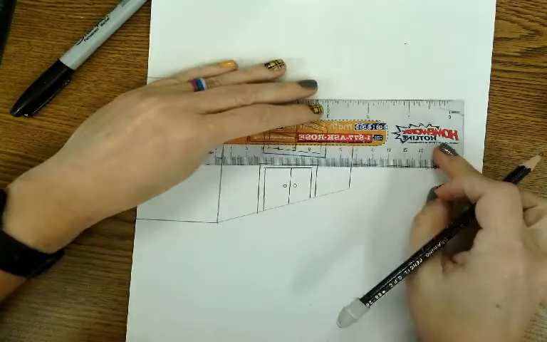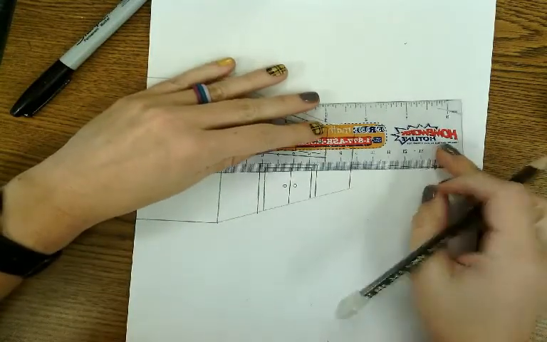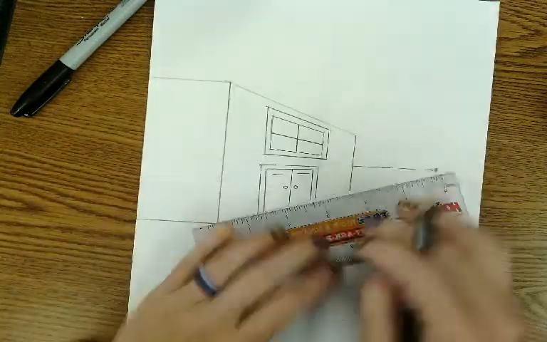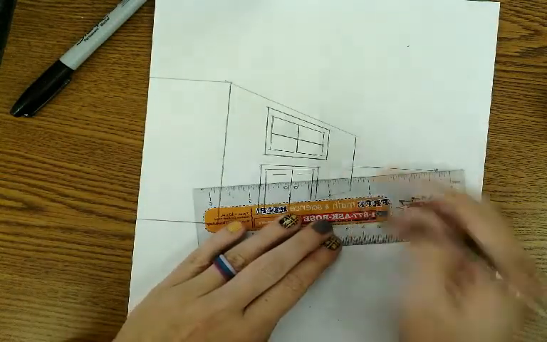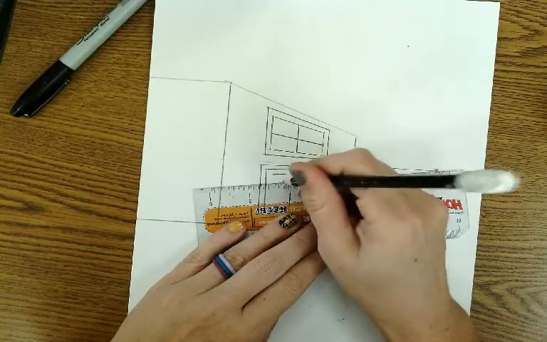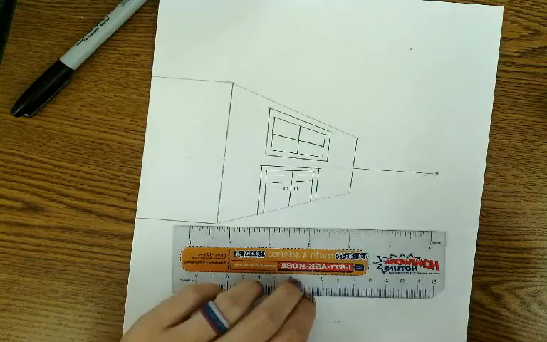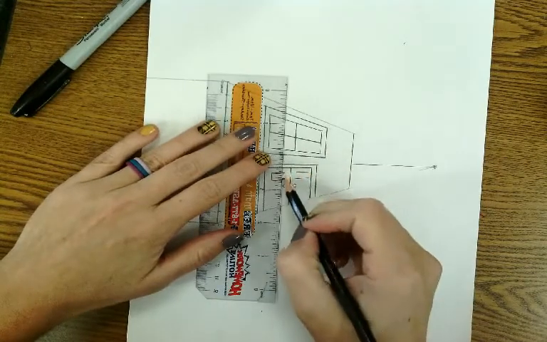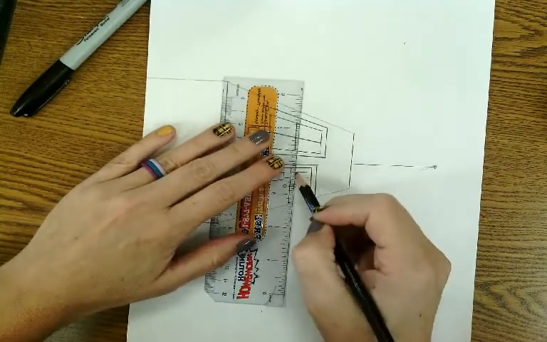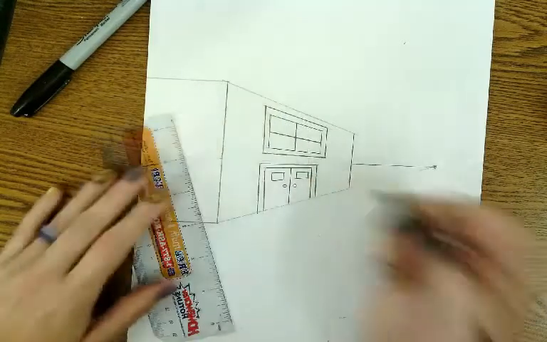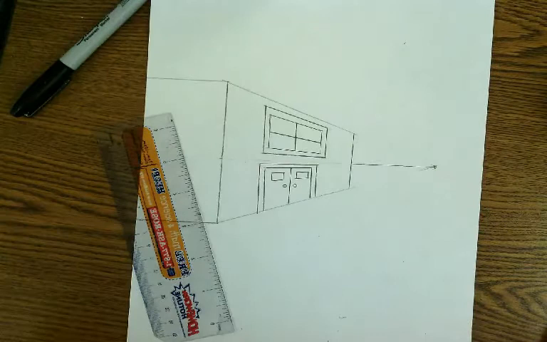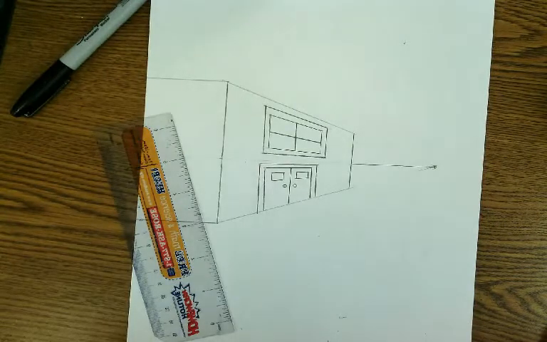If I want, I could put windows on my door. Same process. Put my ruler and my vanishing point. Draw the diagonal converging line. Put the ruler in the vanishing point. Draw the diagonal converging line that's the bottom of the window. Switch to parallel. Turn my ruler so it is vertical and straight up and down. And now I have windows. I could add curtains. I could add blinds. There's lots of details that I could add.